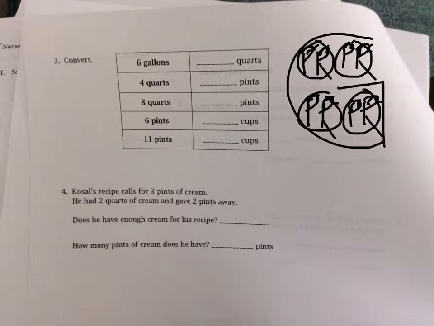How many quarts do you have? We know there are 4 quarts in just 1 gallon, so what math problem could we do here to find out how many quarts are in 6 gallons? Lillian? 4 times 6. That's right, and how much is that? 24 quarts. Good. 4 quarts is equivalent to how many pints? We see in front of us right now 4 quarts. 1, 2, 3, 4 quarts, right?